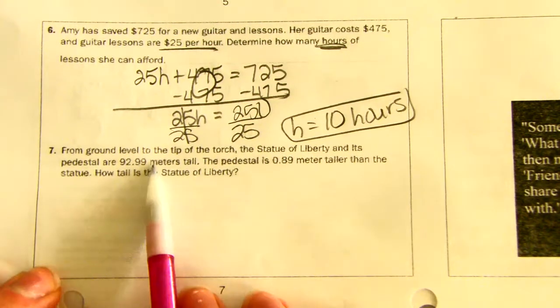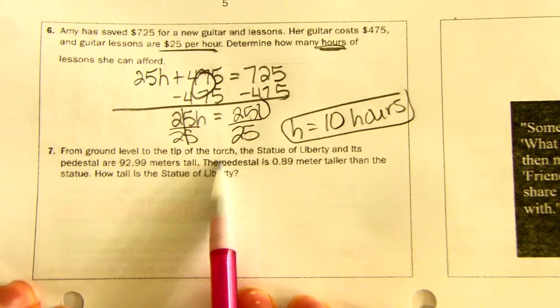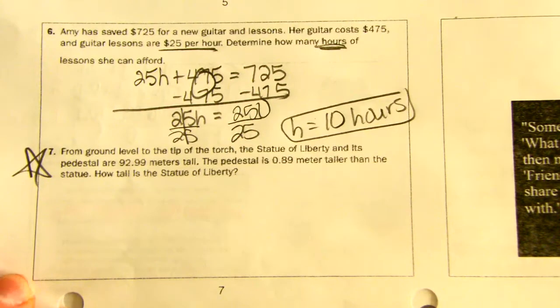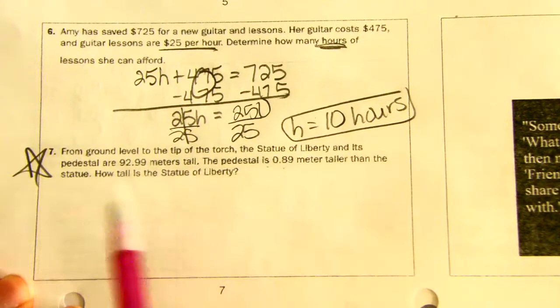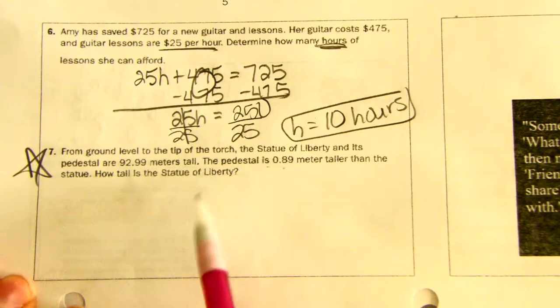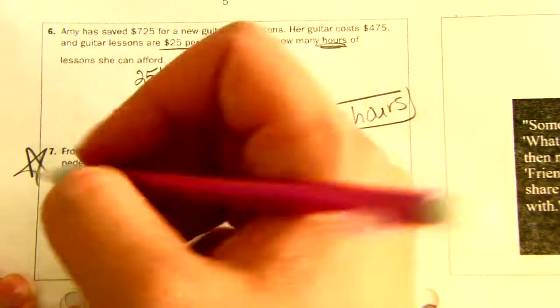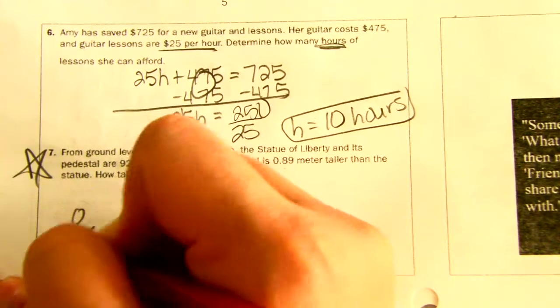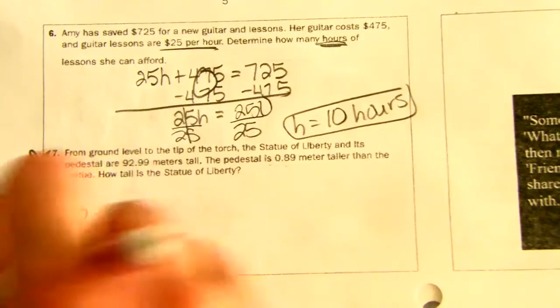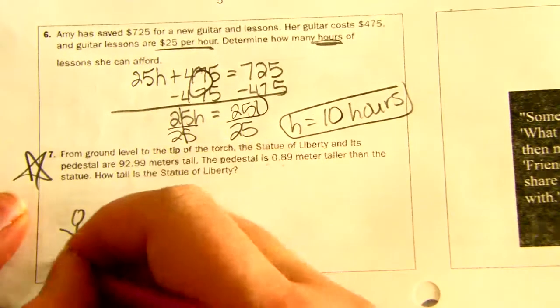Last one. This one's a tough one, so this is a toughie. From the ground level to the tip of the torch, the Statue of Liberty and its pedestal are 92.99 meters tall. The pedestal is 0.89 meters taller than the statue. How tall is the Statue of Liberty? So this one's kind of tricky. I'm going to draw a picture. So there's a Statue of Liberty on top of the pedestal, which actually, they said the pedestal is bigger, so.